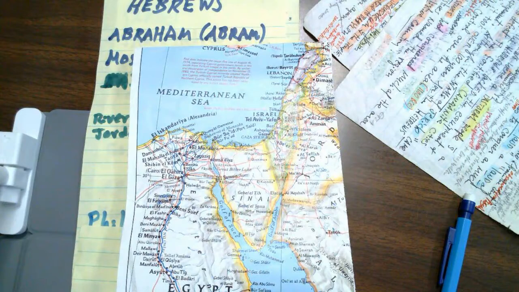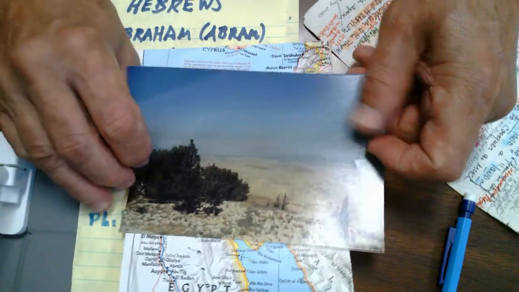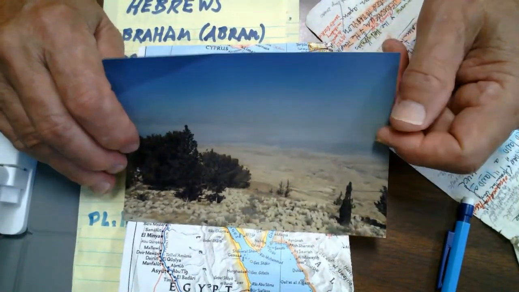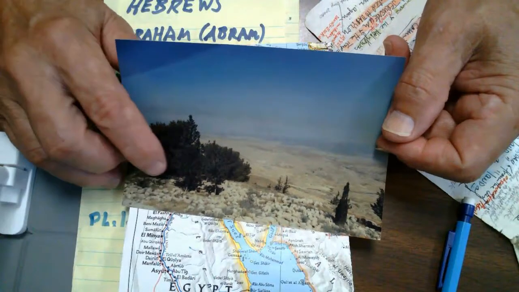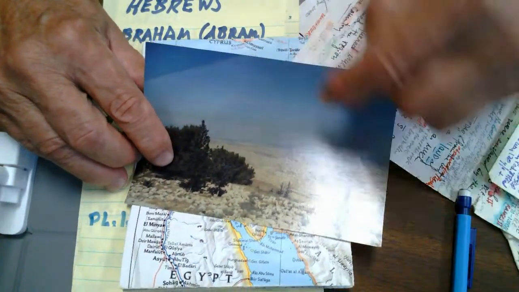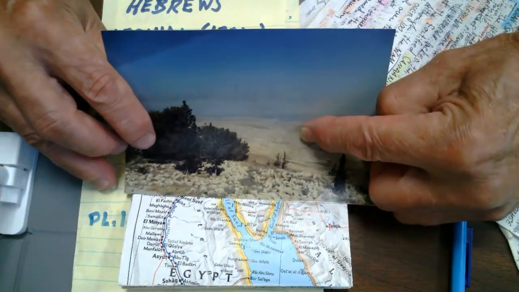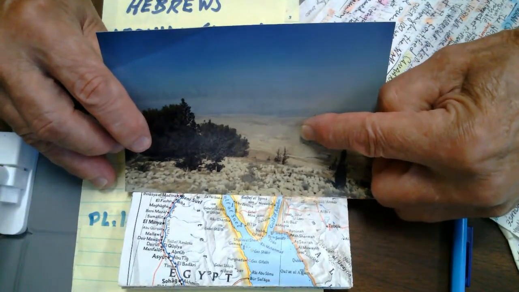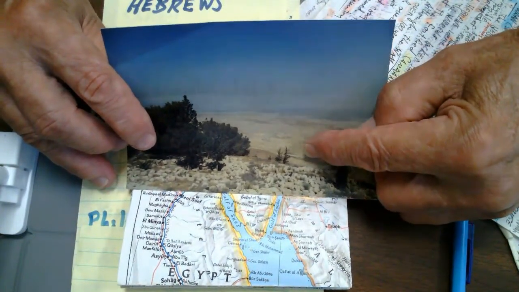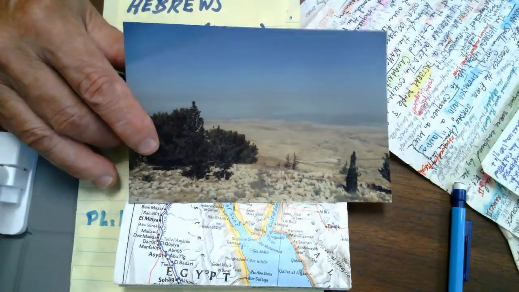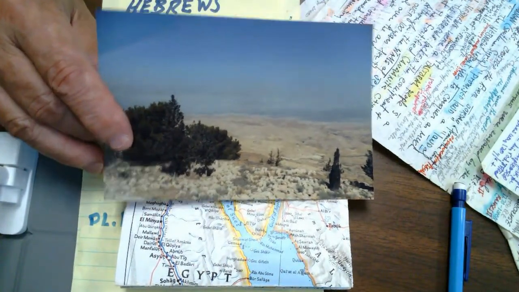If I can find a likeness here of Mount Nebo, I'll show you what it looks like. This photograph was taken from Mount Nebo, and this is roughly where Moses was standing and looking out over the Promised Land. The Promised Land is down in this area here. I'm sorry I'm having to flip this photograph back and forth. And so Moses, at the age of 120, or supposedly at 120, stayed and died at Mount Nebo.